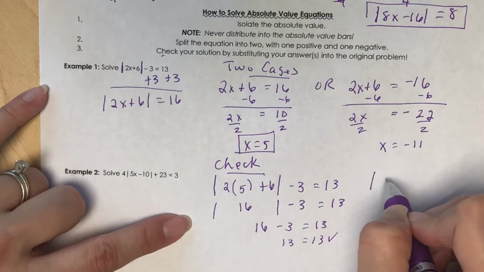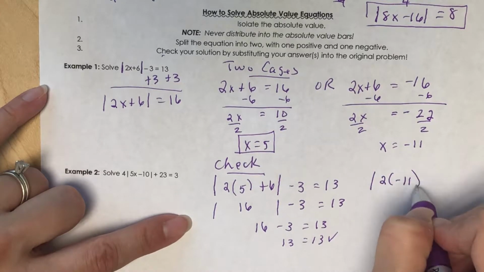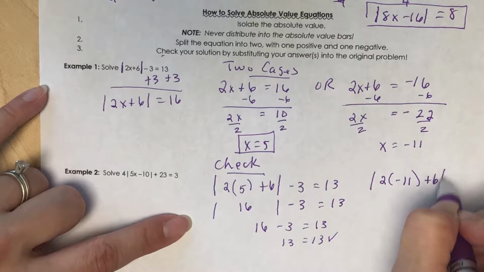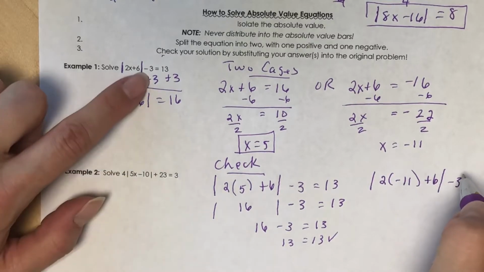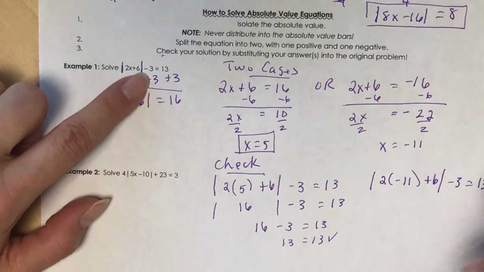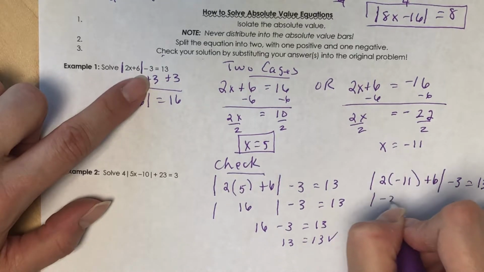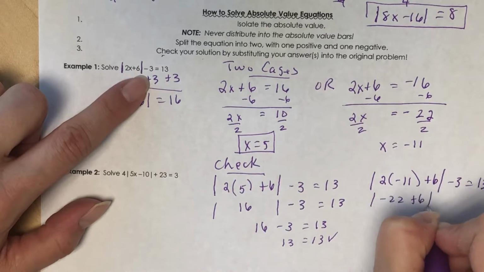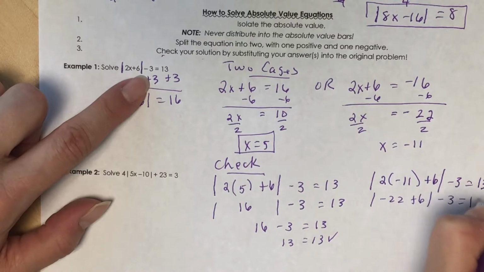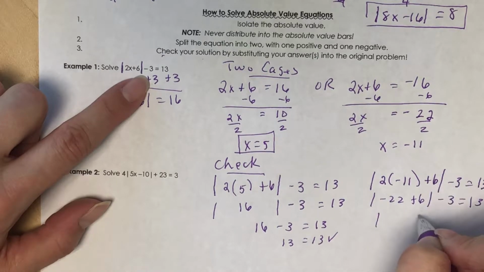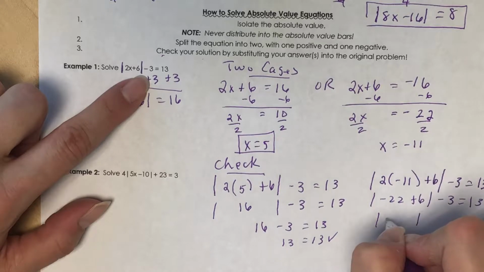So absolute value of 2 times negative 11 plus 6 minus 3 equals 13. Going back to the original problem. Absolute value of negative 22 plus 6 minus 3 equals 13. Negative 22 plus 6 is negative 16.